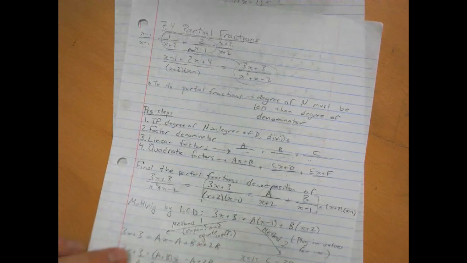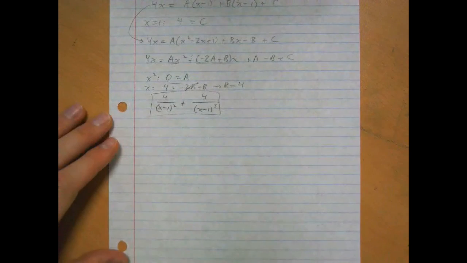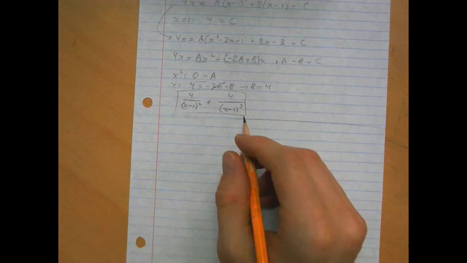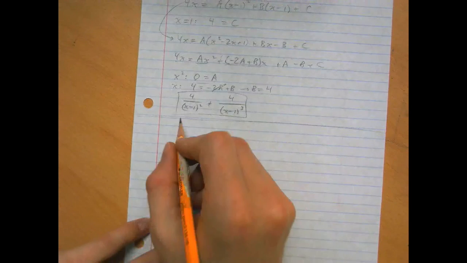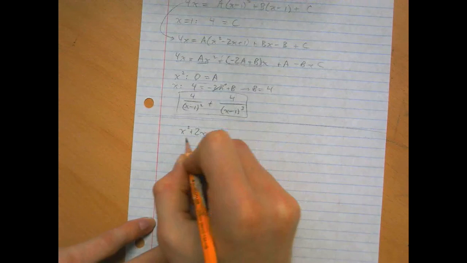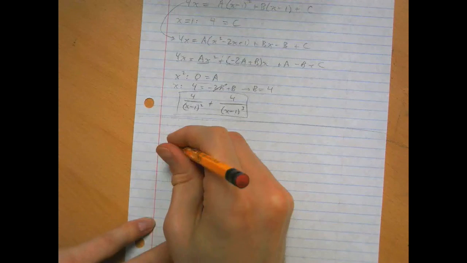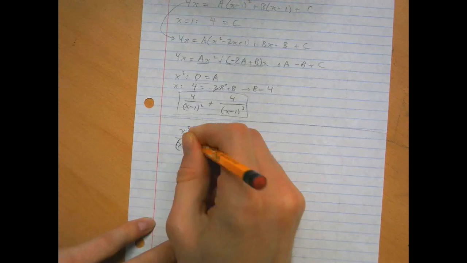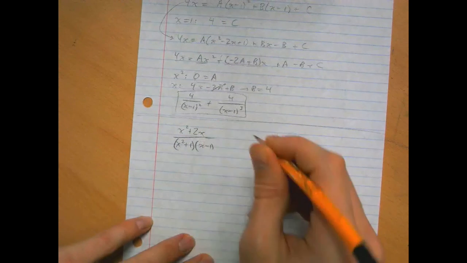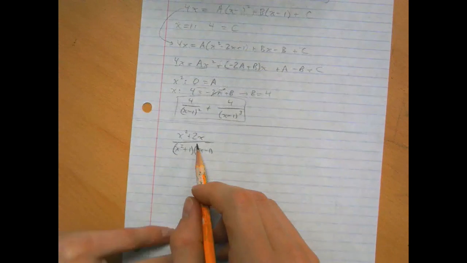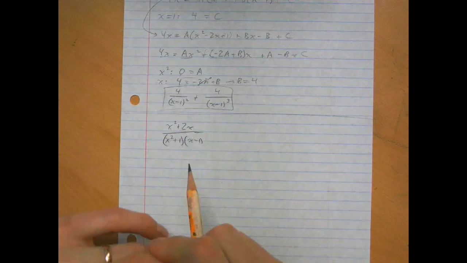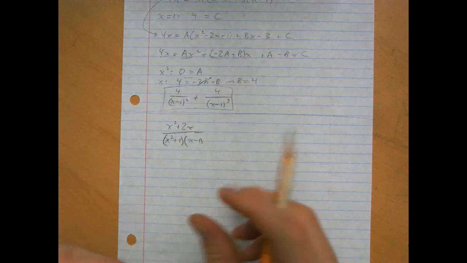So let's do an example of that. Let's say we want to find the partial fractions decomposition of (x squared plus 2x) over (x squared plus 1) times (x minus 1). Now, when you do these, they may not always be factored for you already, but I just went ahead and had it factored for you already because I'm just nice like that.